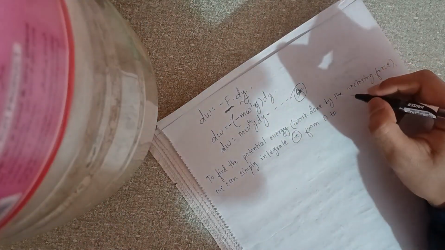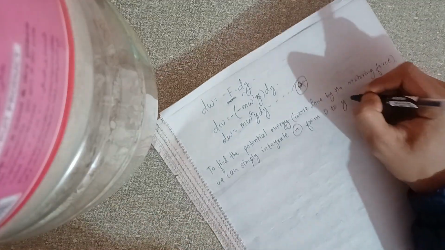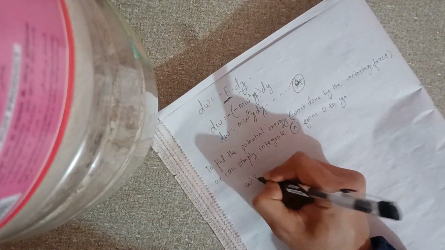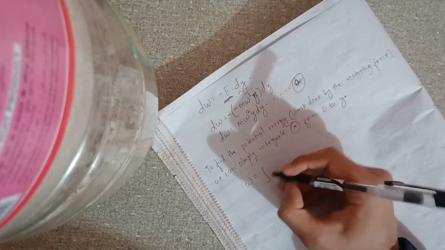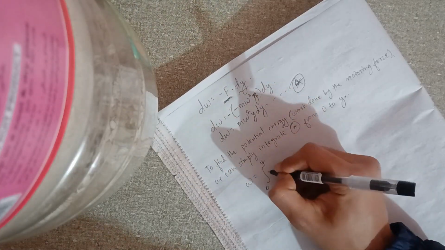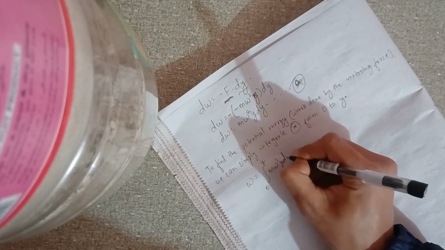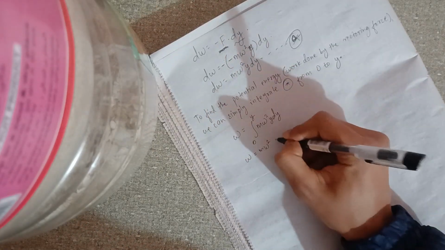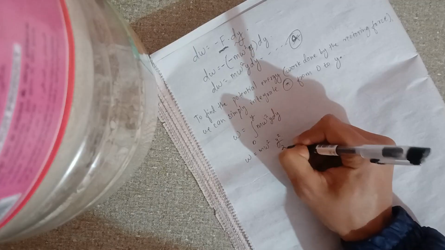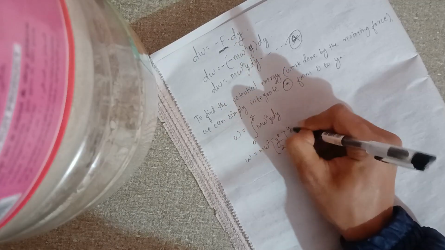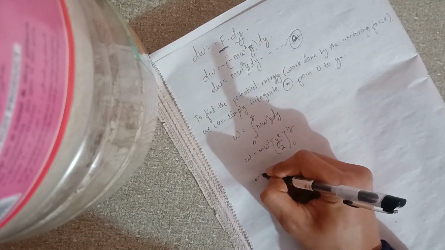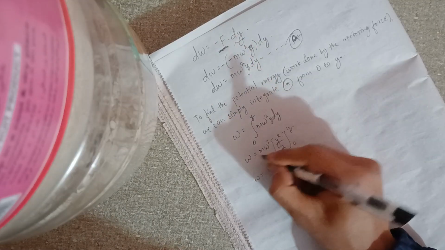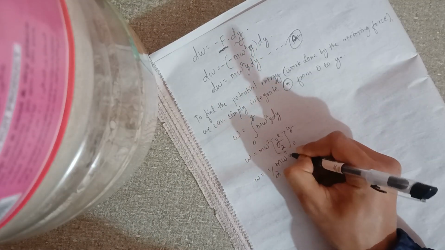It might not always be r, r is a special case, so we're just going for y. While integrating m omega square y dy, we get m omega square y square by 2 from 0 to y, and that will just be 1 by 2 m omega square y square.